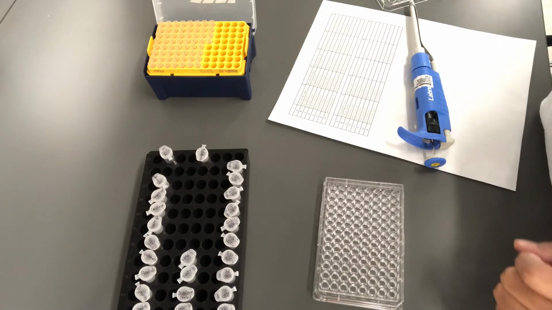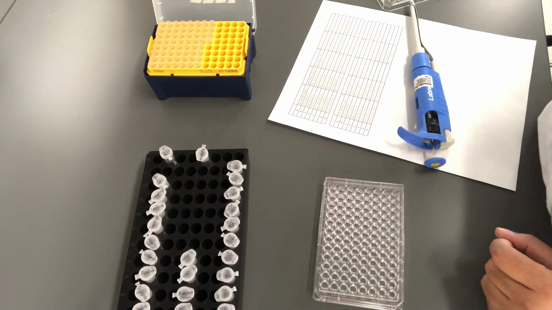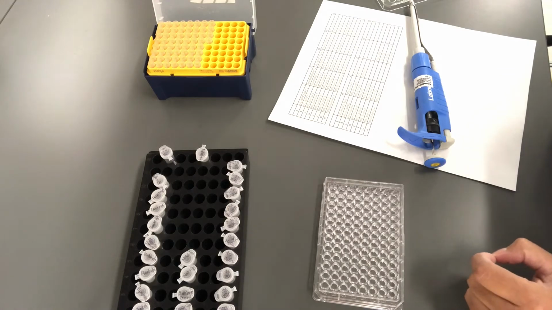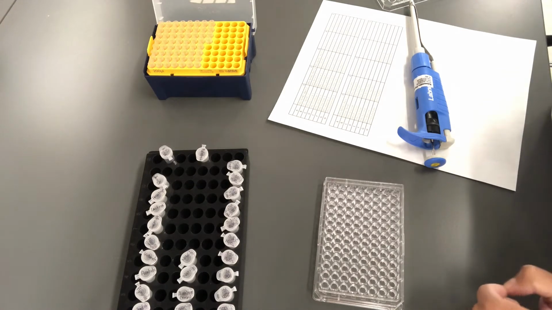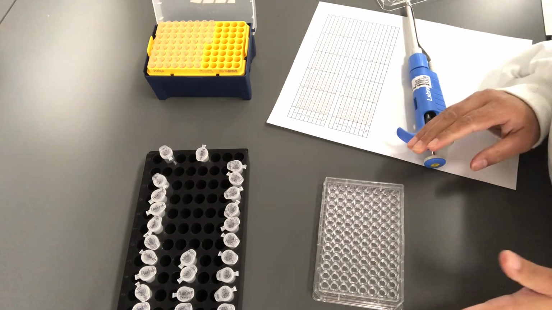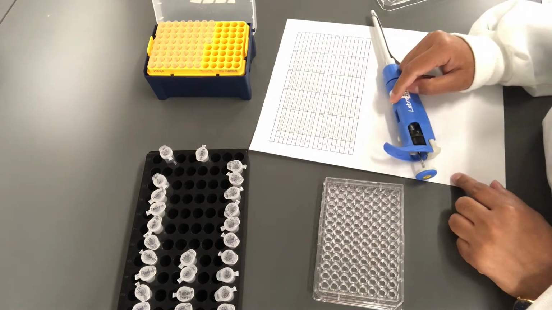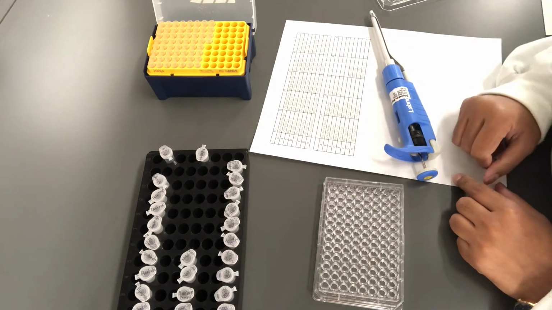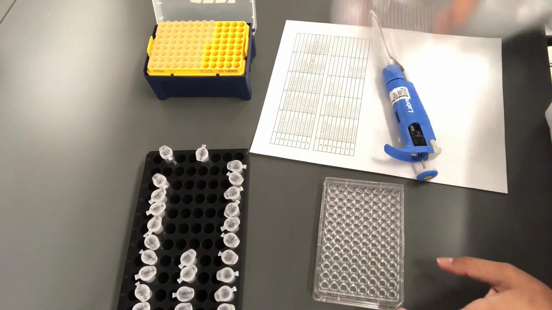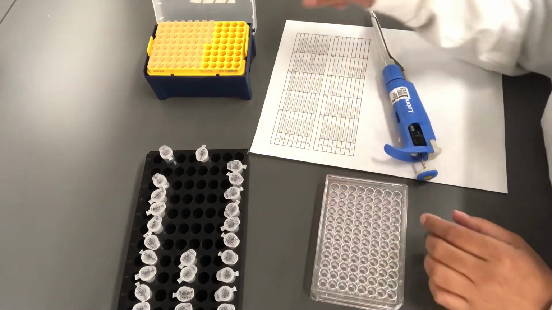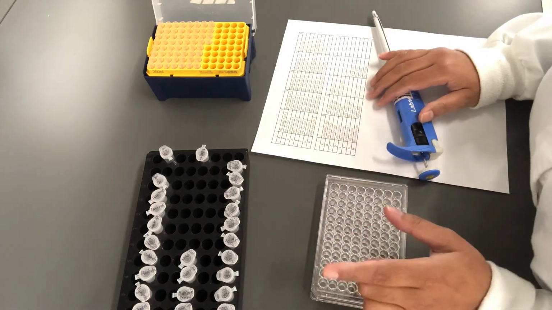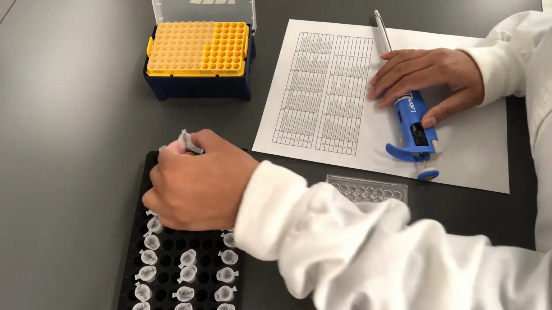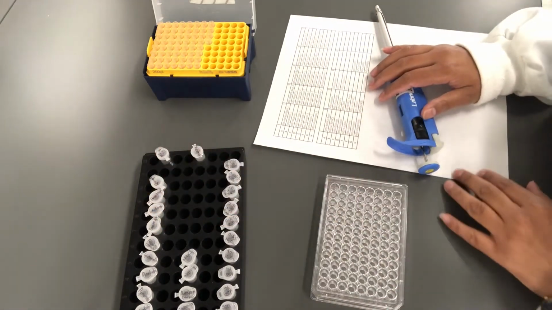This is a demonstration of what you're going to do in the lab next week, since we don't have a lot of time and we really want you to be clear before you come to lab to do anything. This video is to help you with that. On your bench next week you will be provided with the following things: a 96 well plate, pipette tips, some pipettes, a plate layout, and all the media and the culture that you're going to need to carry out the pipetting.